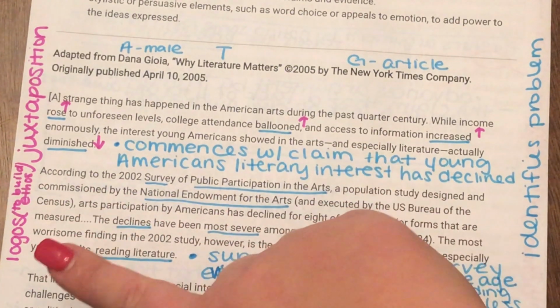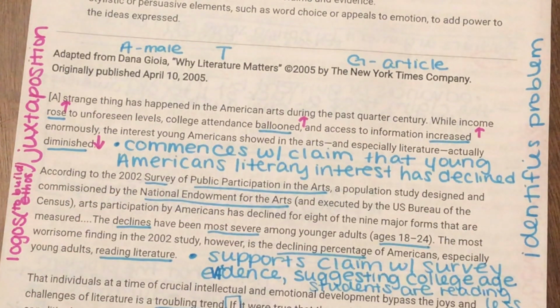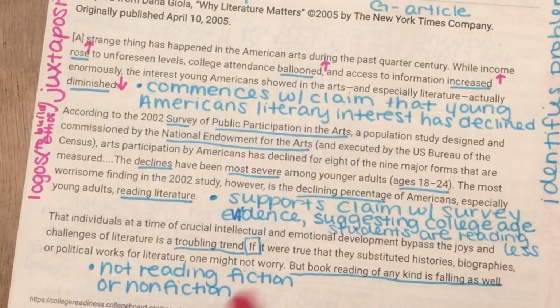So we've got logos. Now, logos means logic. So anytime you have data, statistics, a survey, that's going to be logos. You don't actually need to use the word logos. In fact, I would encourage you not to use the word logos. Here you could say that he cites a survey, he references a survey. Next paragraph. Didn't really put a strategy over here, just noted that they're not reading fiction or nonfiction. Okay, so just a quick note there.